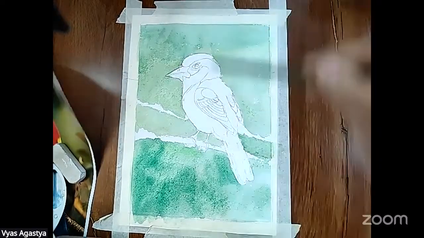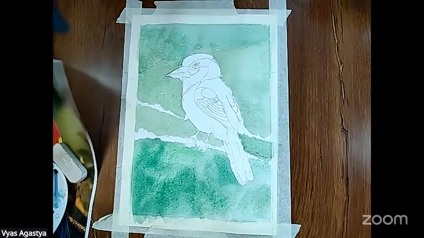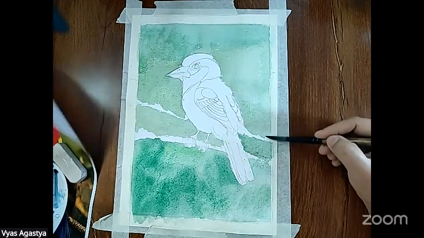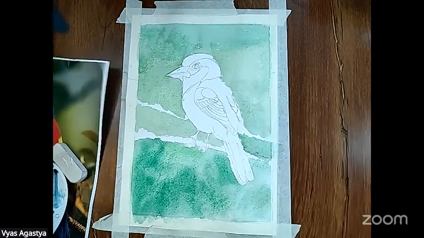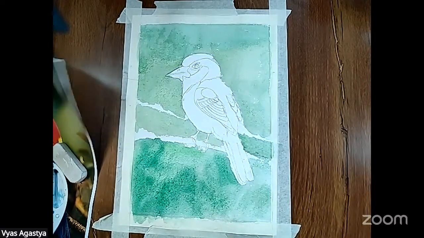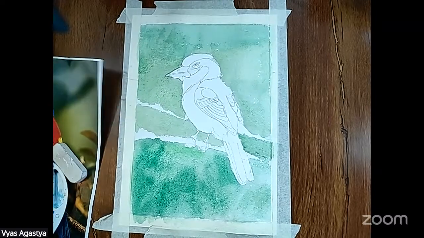I'm using 300 GSM paper, right? I already said. Because of that, my drying time will be very less. If you are using normal paper or 260 GSM paper, drying time will be more.